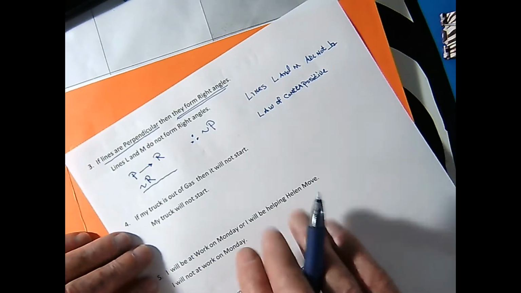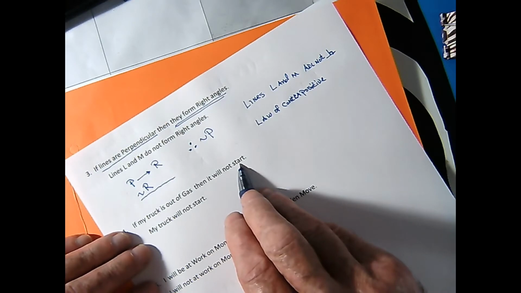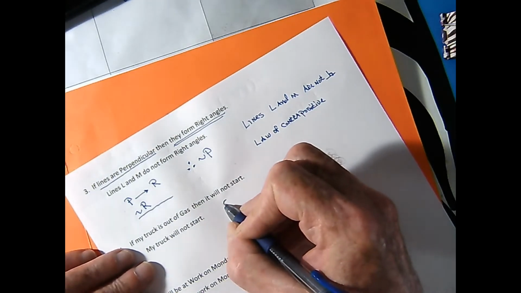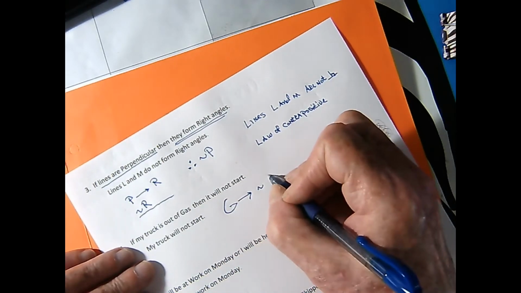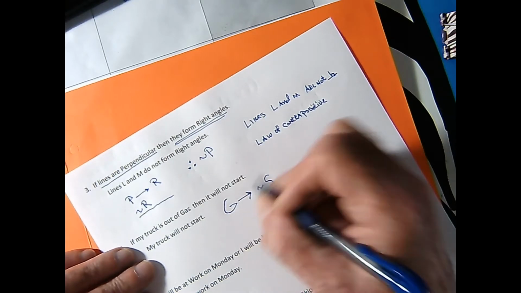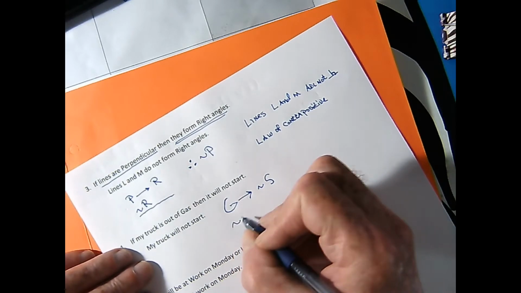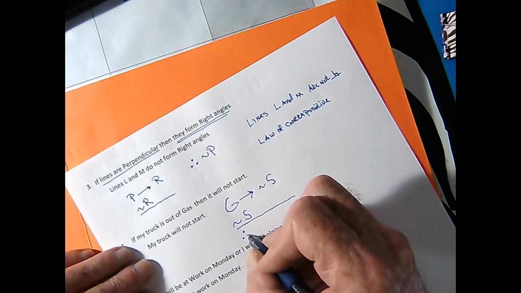We'll play some more. This is a good one to pay attention to. If my truck is out of gas, then it will not start. My truck will not start. Let's use G for out of gas. Then I'm going to say not S for not starting. If we're out of gas, then it's not going to start. And my truck will not start. Is there a conclusion that we should draw from this? Pause the video and write your conclusion. Let's talk about that.